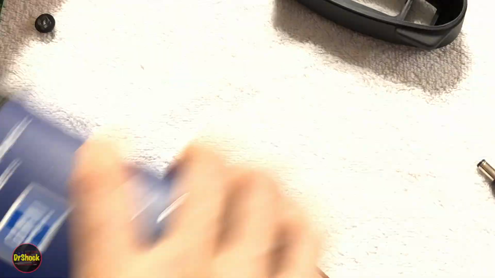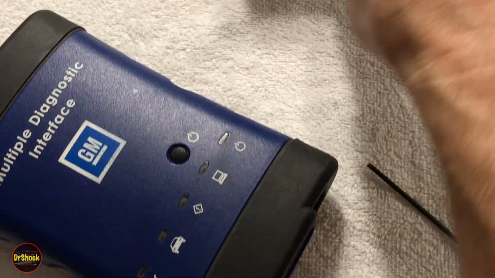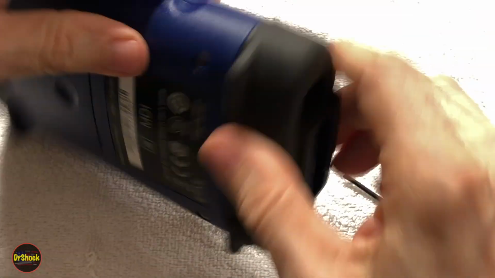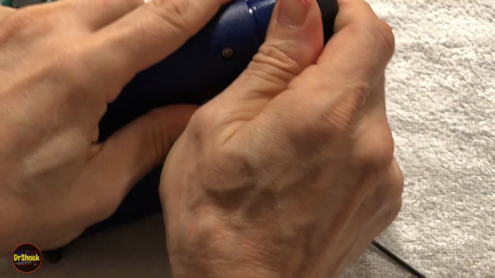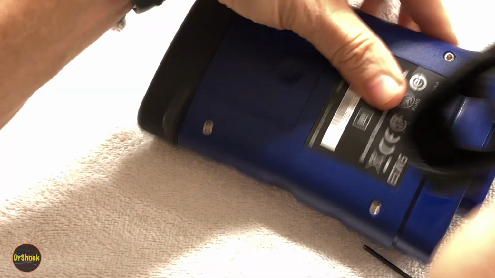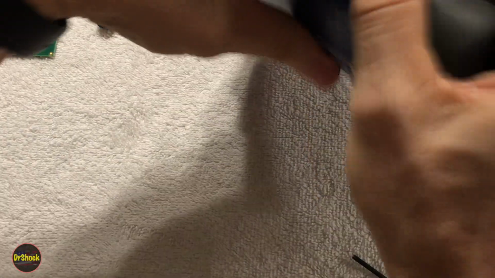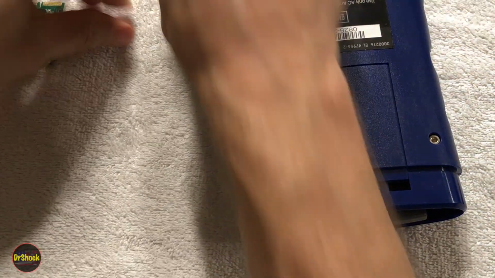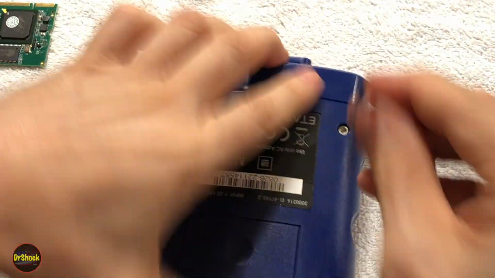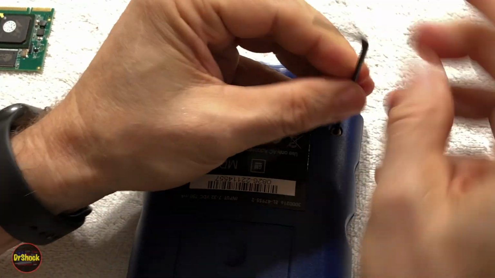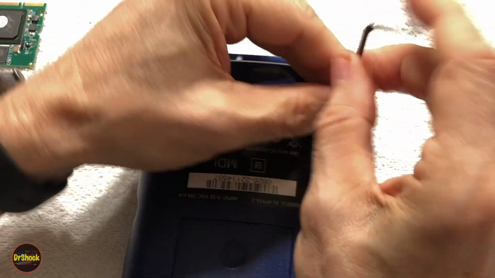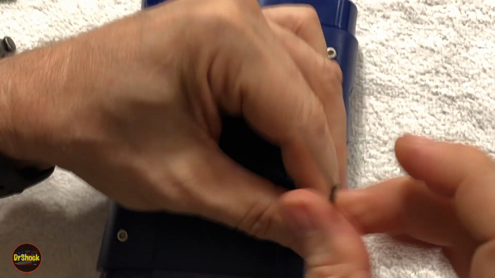What about this guy? So this is the one that also stayed for a while and then reported an error. And this is a real one, so it'll come apart in the typical fashion where you just take these screws out.